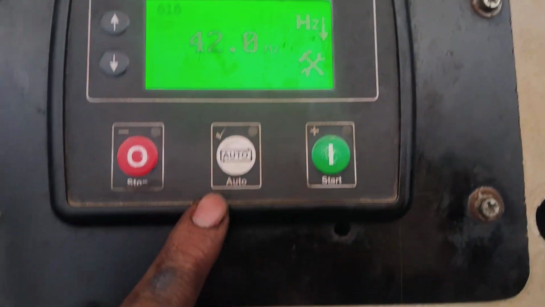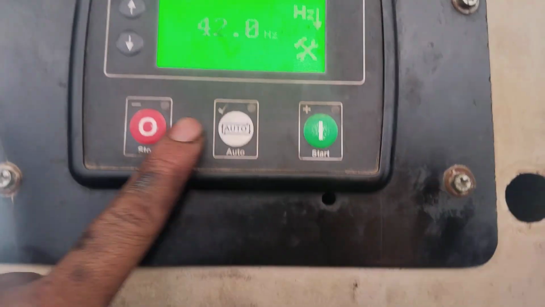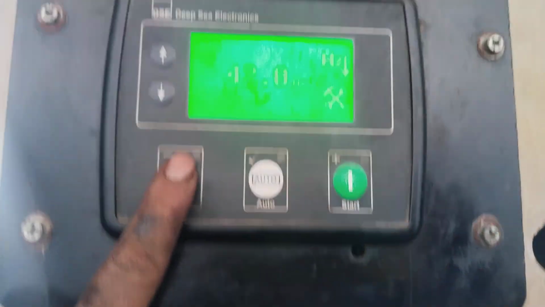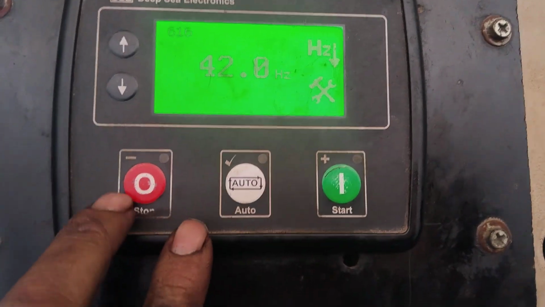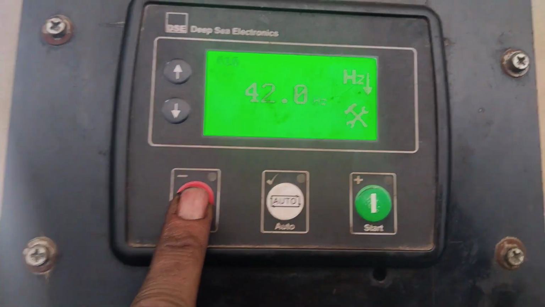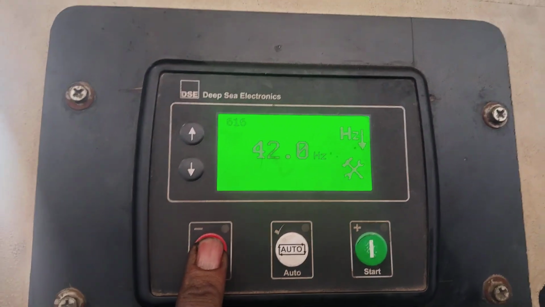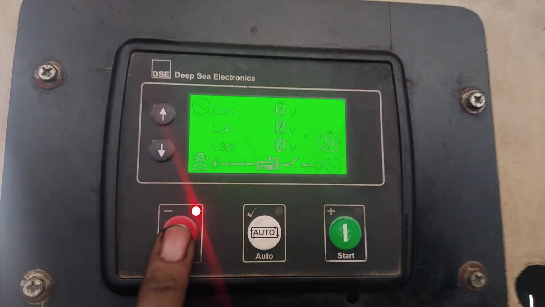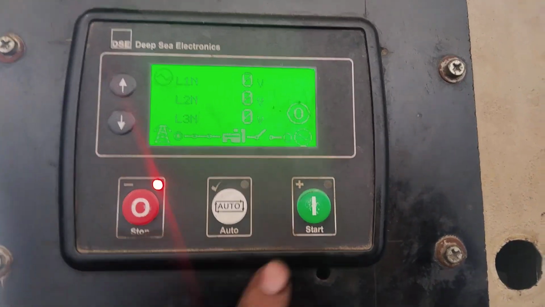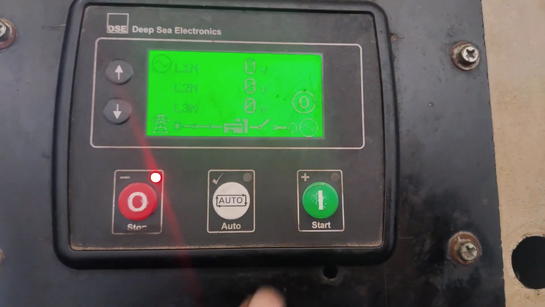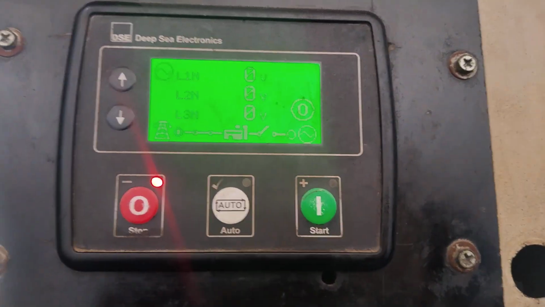are like that. And finally, if you want to go back to the main menu, press this button for 4 seconds. Here we go, the setting is completely saved.